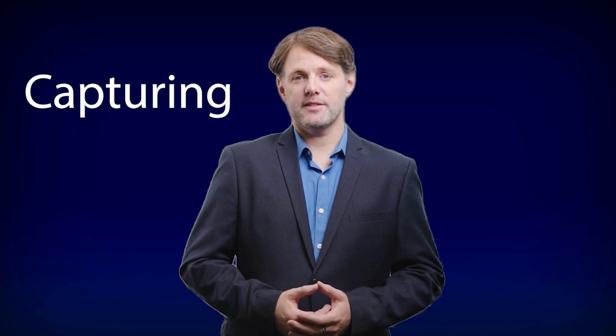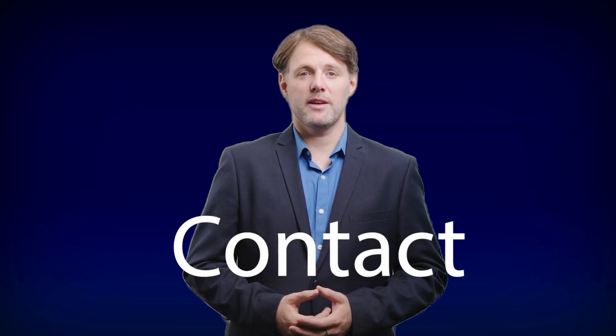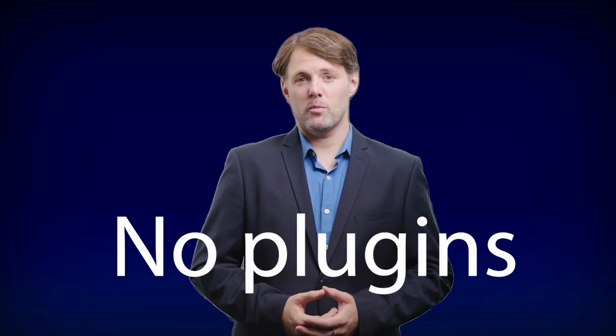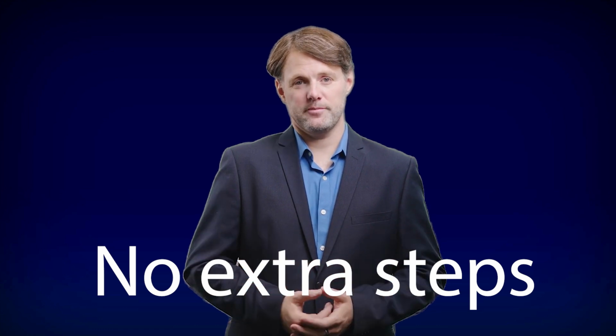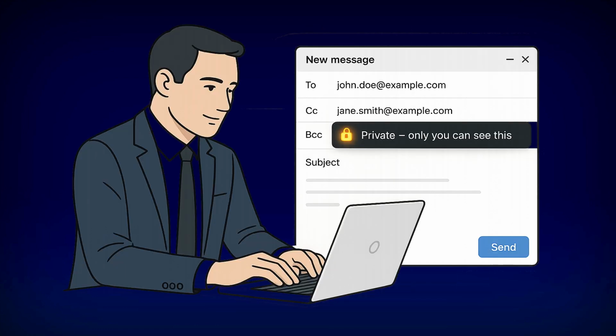Email Archiver solves this by automatically capturing and syncing every email to the right contact, lead, or account. No plugins, no extra steps. Just send your email with a unique address, and it's instantly logged in your CRM, visible to your whole team. It works across Gmail, Outlook, and mobile, keeping your data secure, compliant, and always up to date.